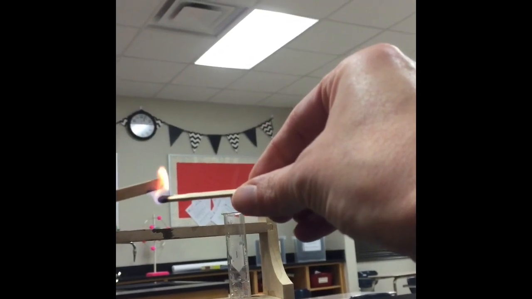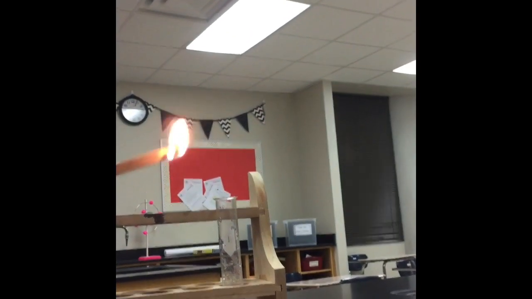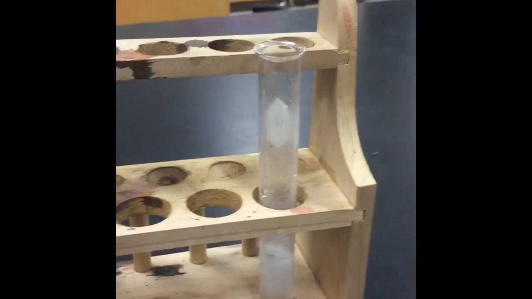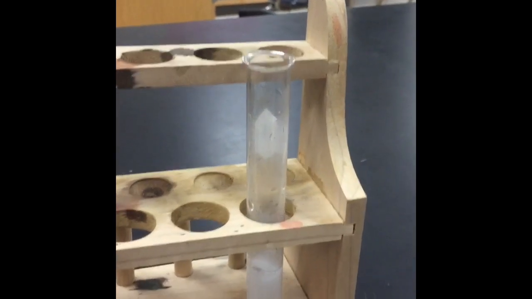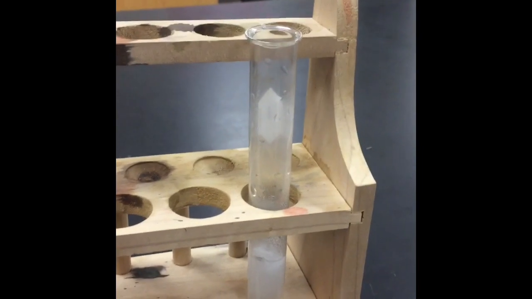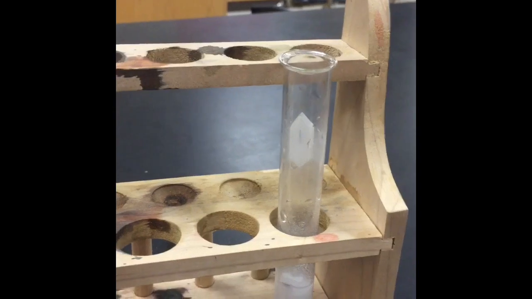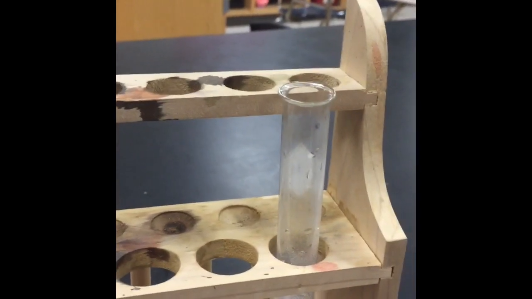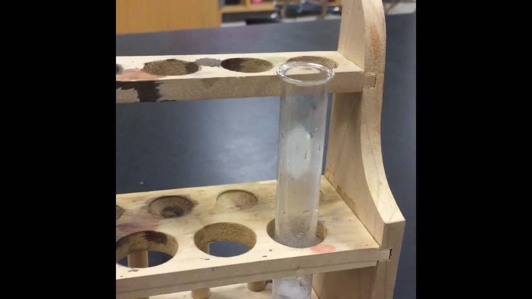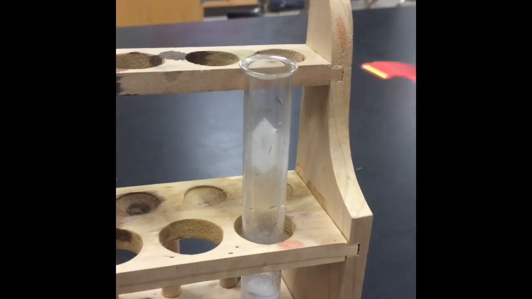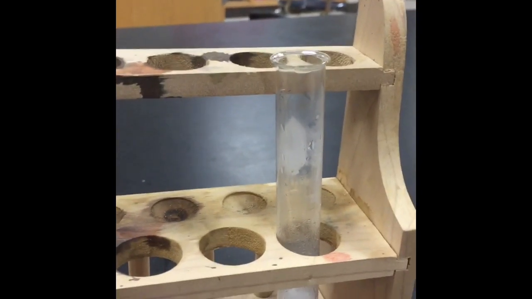And all I'm doing is lighting a wooden splint. And if I place that splint next to the tube, we get a little explosion. That little explosion is the gas igniting. So think about what gas could be igniting if we're putting hydrochloric acid with magnesium. There it goes again. Let's see if we can get it to light one more time. There it goes.